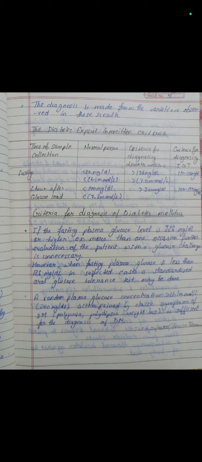The criterion for diagnosing diabetes mellitus is a fasting blood glucose level of more than 126 milligram per deciliter, or more than 7.0 millimole per liter. And impaired glucose tolerance is 110 to 126 milligram per deciliter.